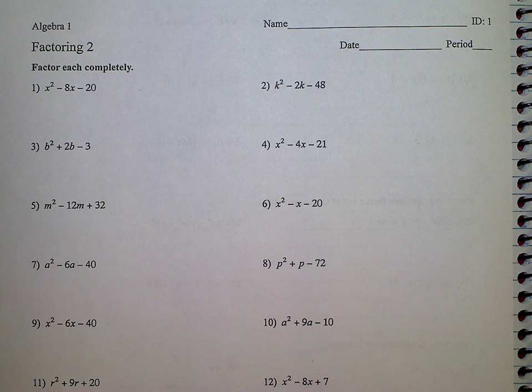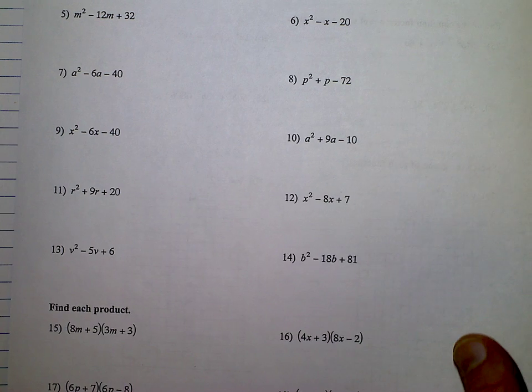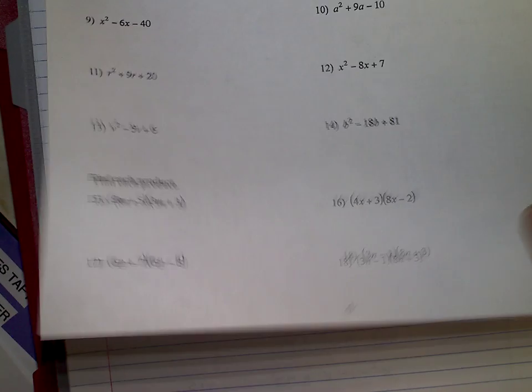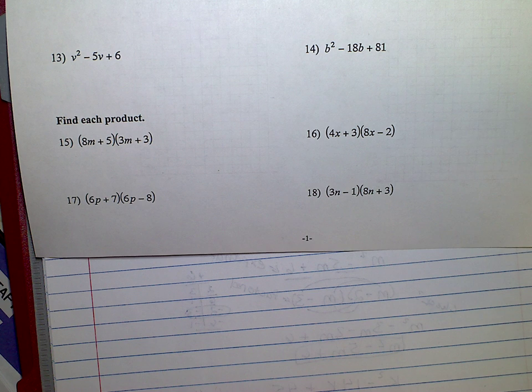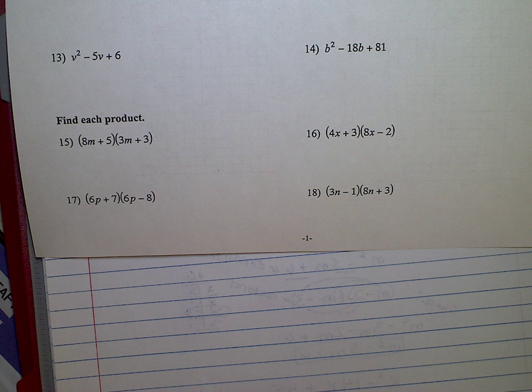Alright, we'll do one more, and then I'll set you guys loose. 13. Sure, we can do 13. So we've got b squared minus 5b plus 6.